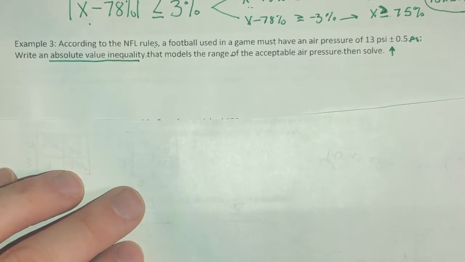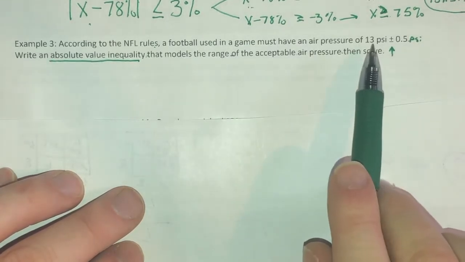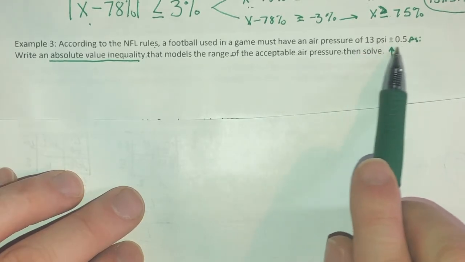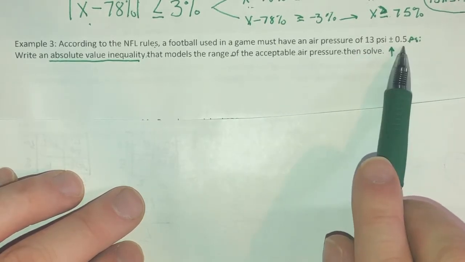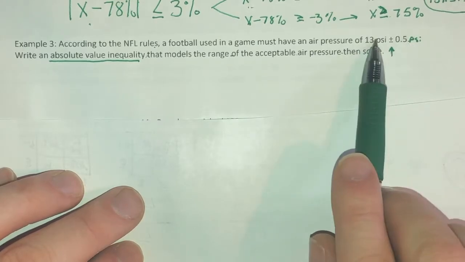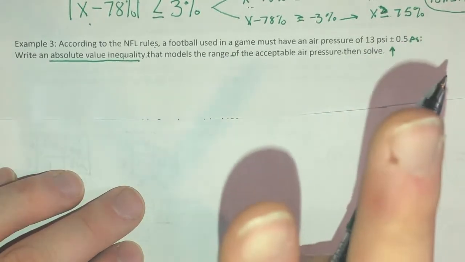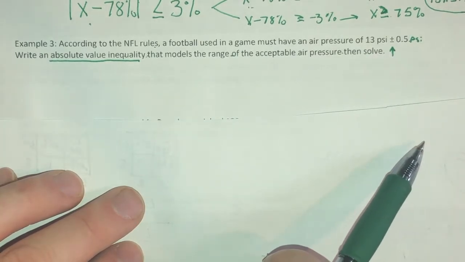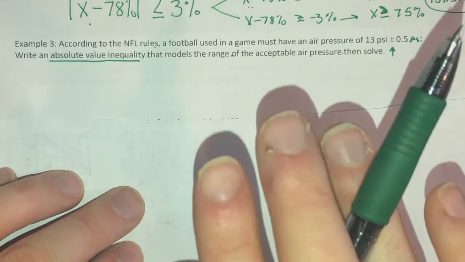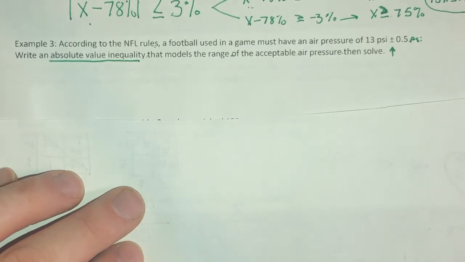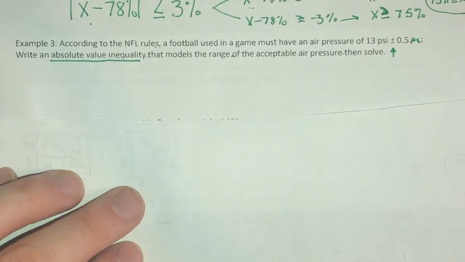So again, pause the video and do these three things. 1, using the situation, figure out in context what is the actual highest and lowest air pressure. 2, write your absolute value inequality. And 3, solve and ensure that the highest and lowest that you determined is actually what the range represents. Okay, so go ahead and pause your video now.